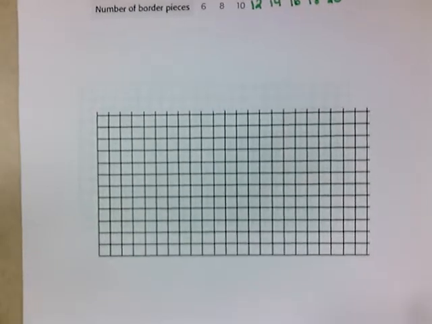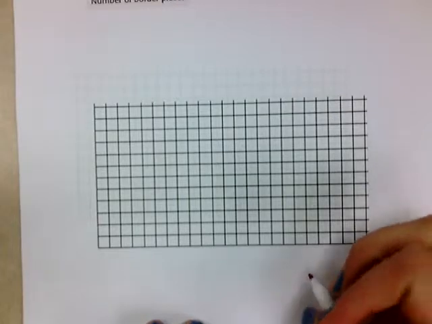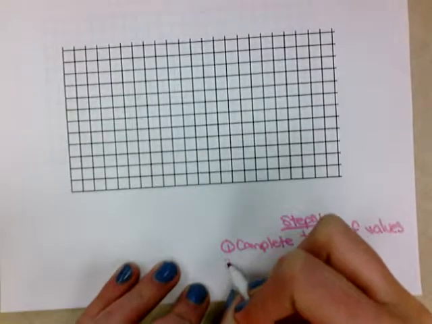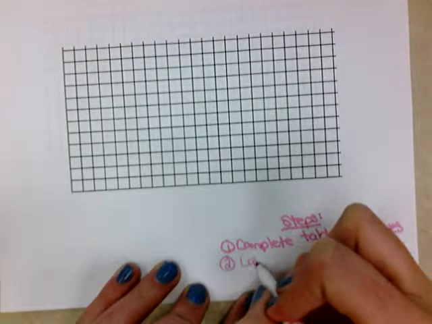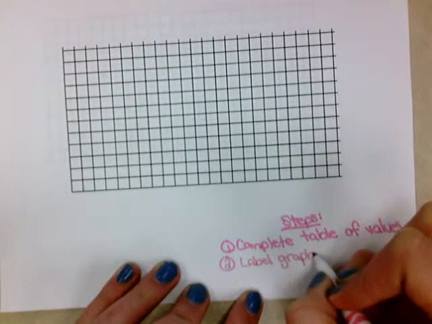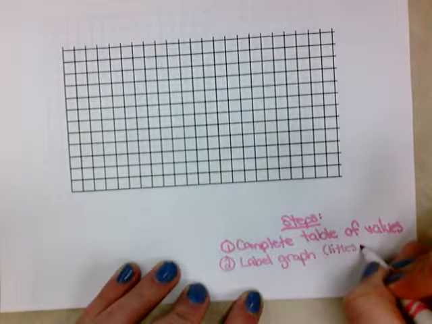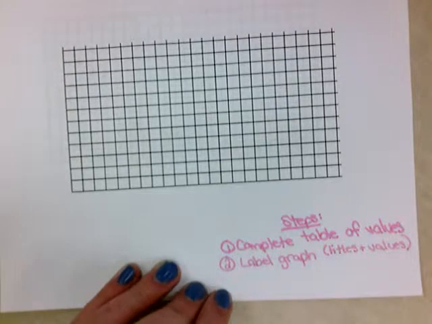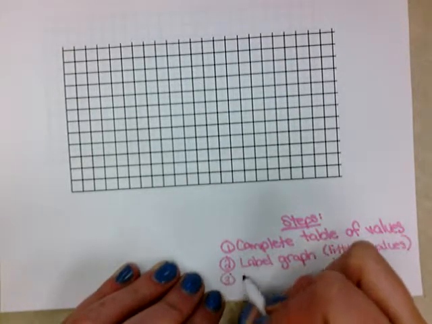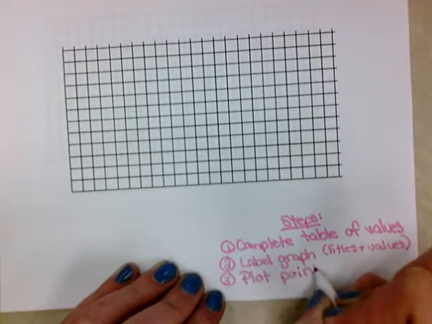So we need to go back to graphing and go over a few basics here. Every graph needs to have titles. And let's write some steps down at the bottom because there won't be enough room in between. So step 1 is to complete the table of values like we've just done. Step 2 is to label the graph. And that graph needs to be labeled with titles and values. Step 3 is going to be to plot the points.